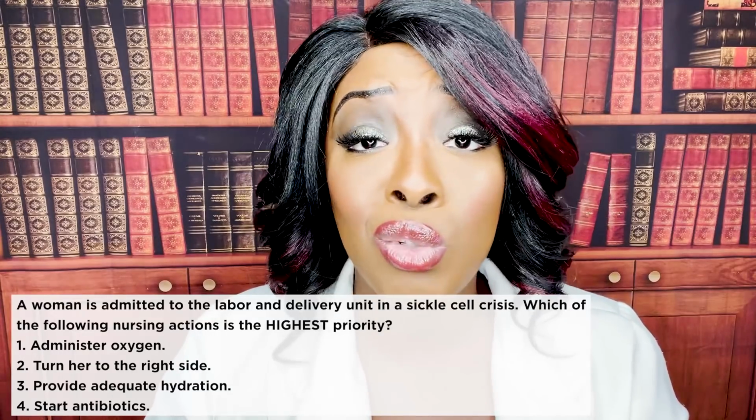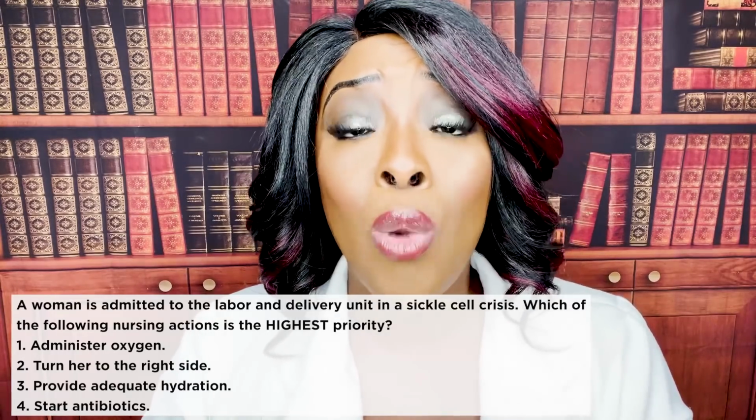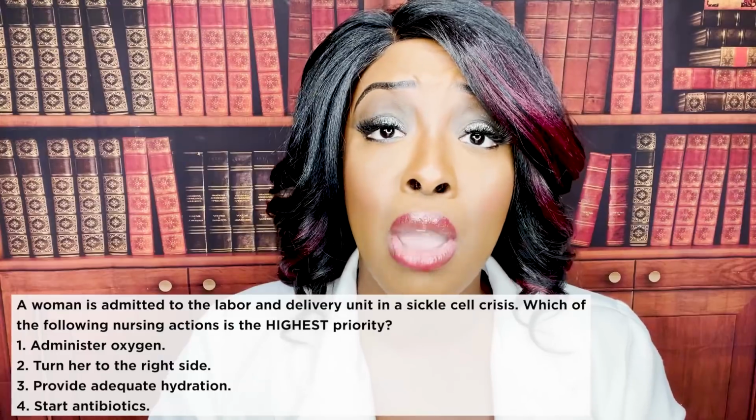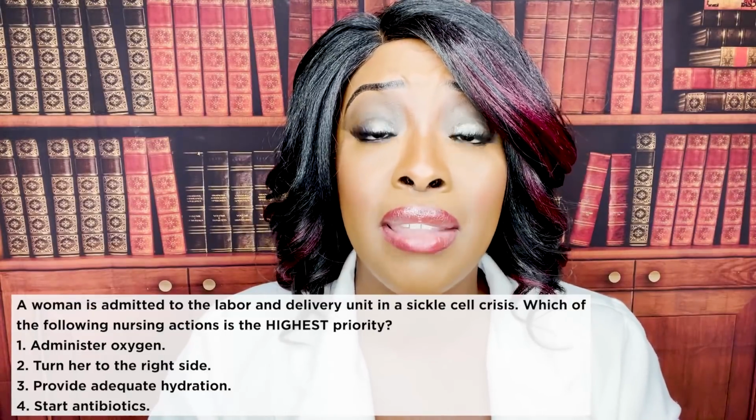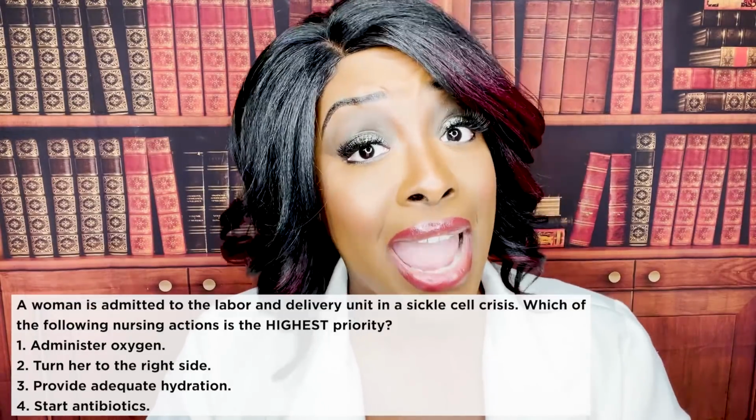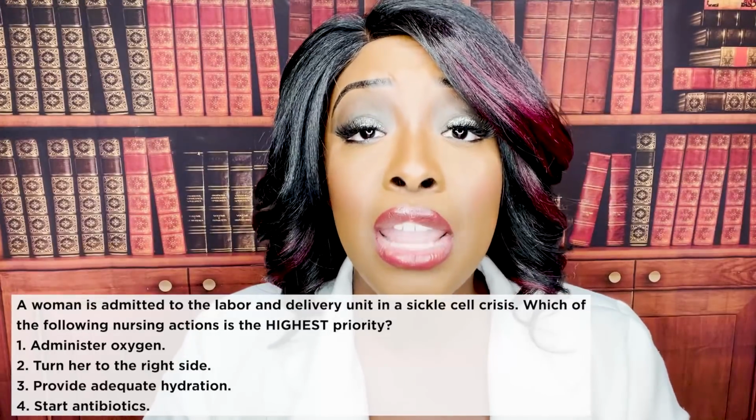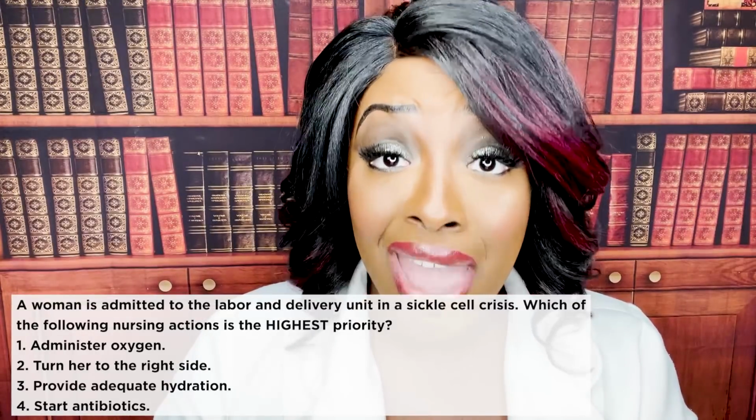So the first thing you're going to do, guys, is rehydrate that patient. Right after you rehydrate that patient, you're going to place mom on her left side, because placing her on the left side is going to increase perfusion, not only to mom, but to the fetus. And then you can go ahead and give oxygen, in that order.